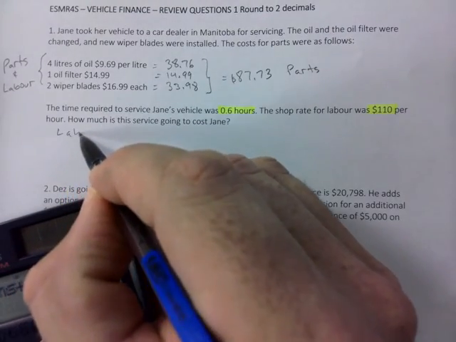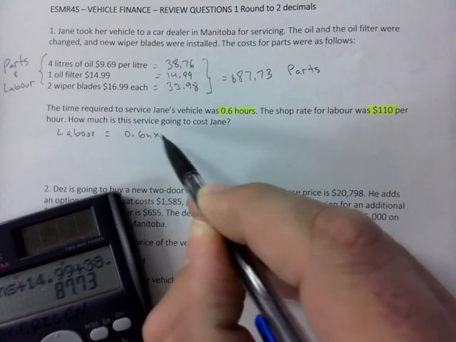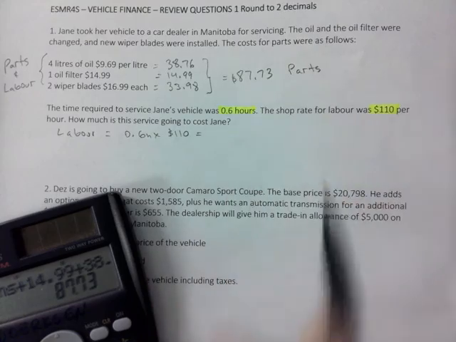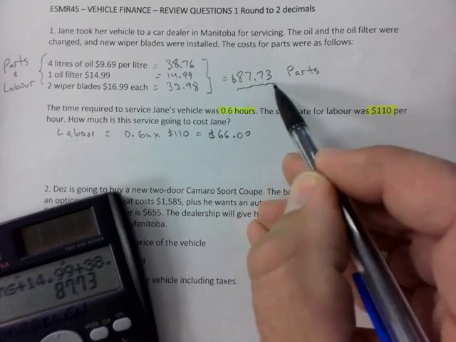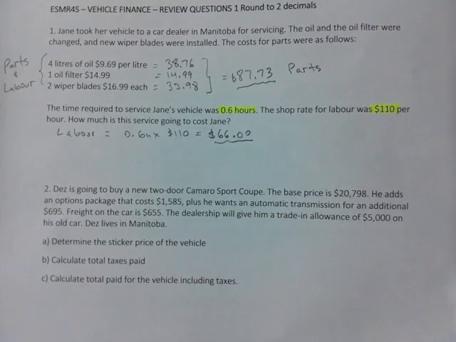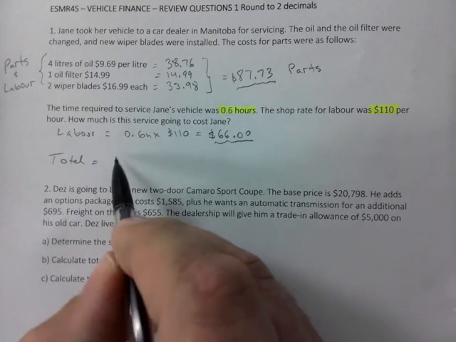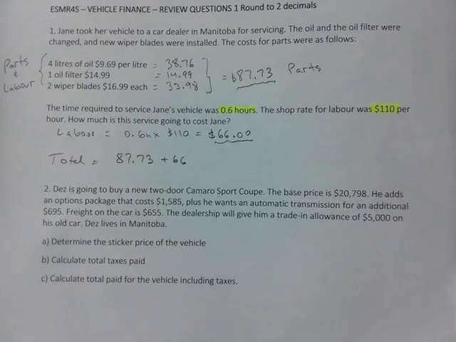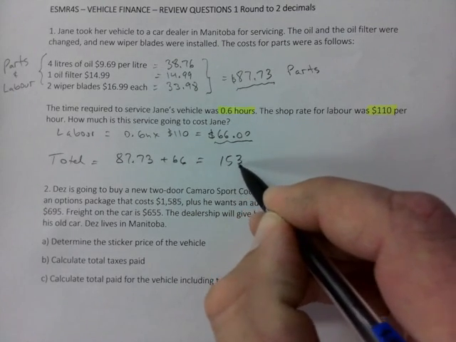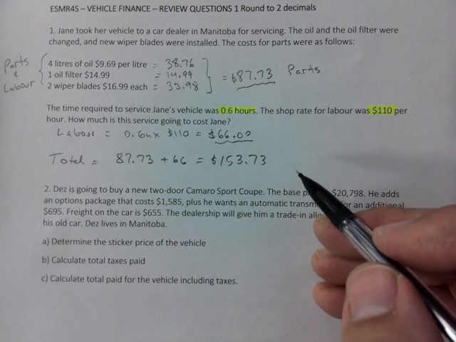So labor is 0.6, whatever many hours times whatever the rate is. And that's 66 bucks. So this is important to me, and this is important to me. And so now I can do the total is 87, and I know you may have done this slightly differently. That's okay. So you add that up, you get 153.73. Does that sound right? I think I saw that in a lot of your papers.